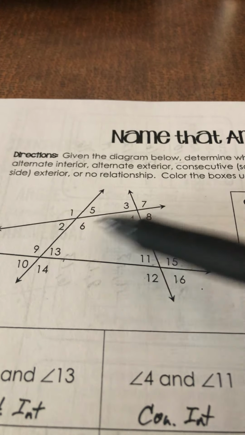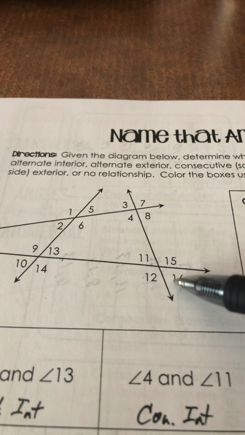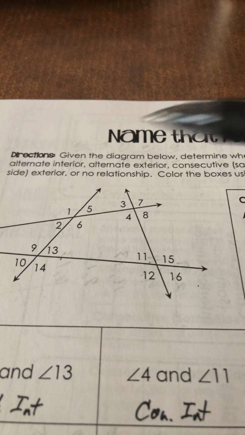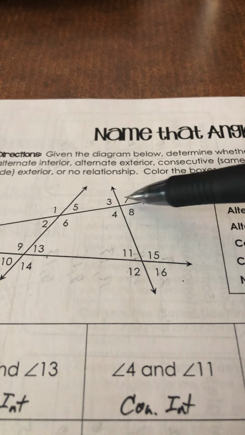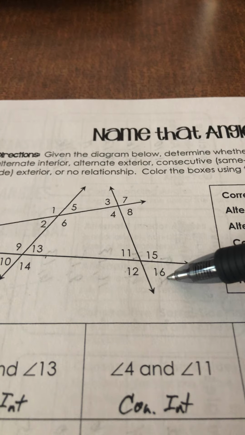If I'm looking at these same two lines and this is a transversal, that's the one line that goes through both of them, 4, 8, 11, 15 are going to be the interior, 3, 7, 12, 16 are going to be the exterior. We could also turn it sideways. If it helps you to turn the page, you could turn it like this.